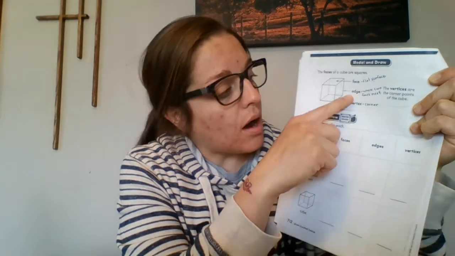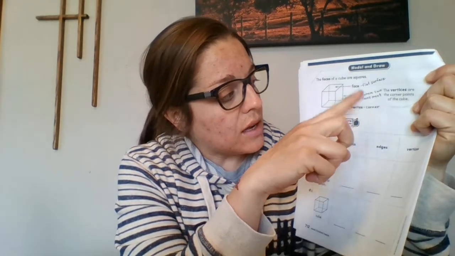And then the next thing we're talking about are our edges. And your edges are where the 2 faces meet. So I'm going to just hold my cube like this. I'm not going to move it around. So edges are where your 2 faces meet. So if we have a face here and a face here, this is the edge where they meet, right along this spot. So if we were to count our edges, we're going to start with all the tops first.